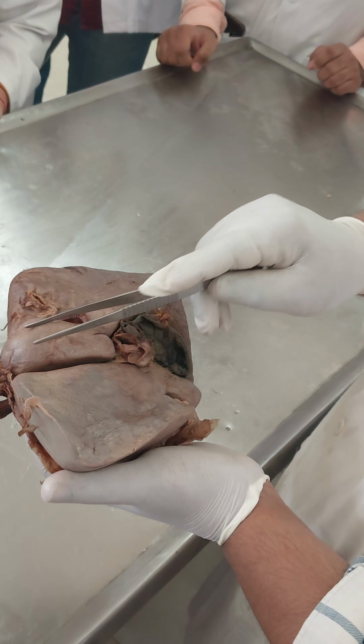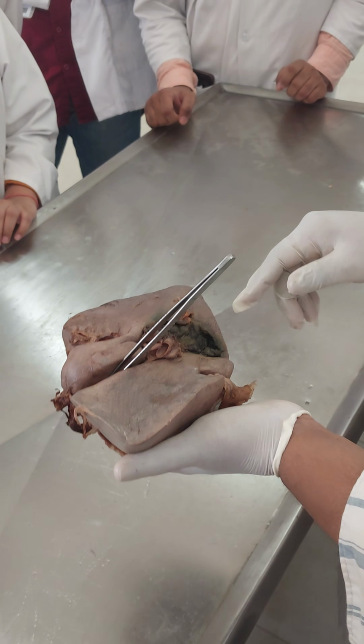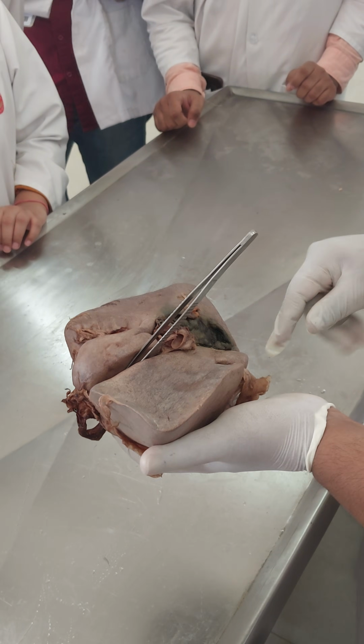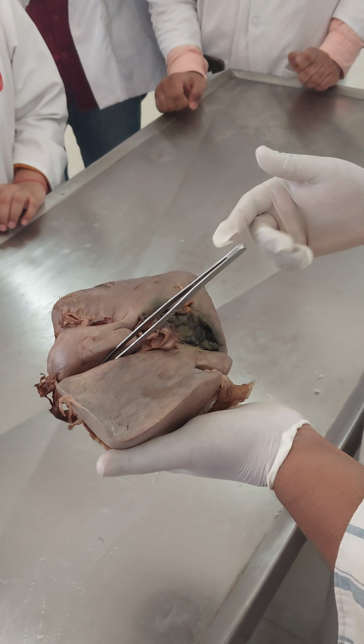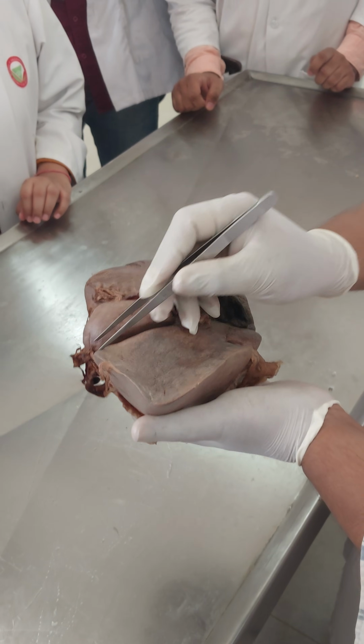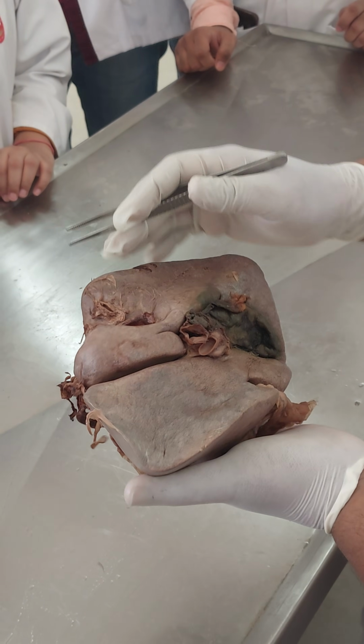Then the next feature is the quadrate lobe. Then this is the fissure for the ligamentum venosum. They often ask about the ligamentum venosum. They ask which is the remnant of the ductus venosus. And this is the esophageal impression. It's all about the posterior surface.